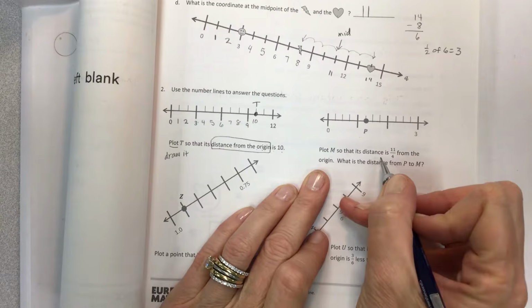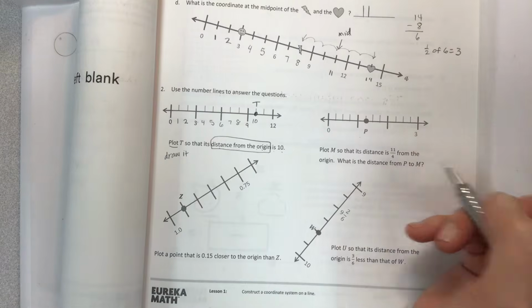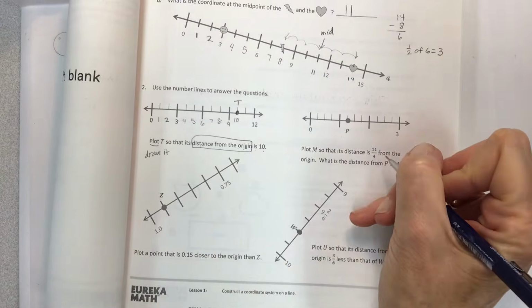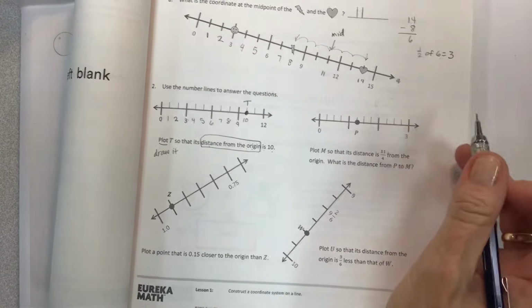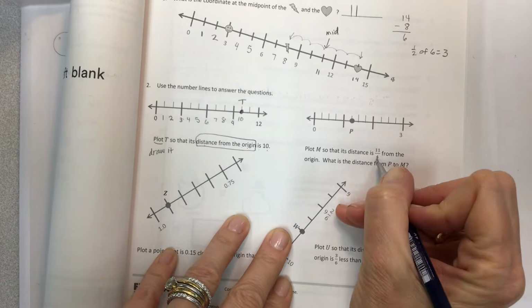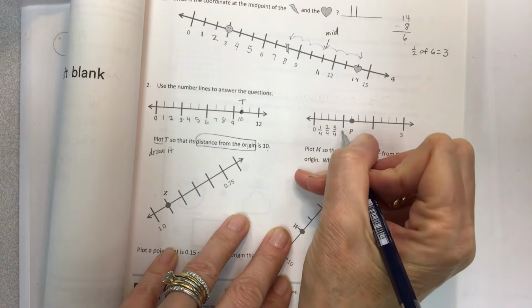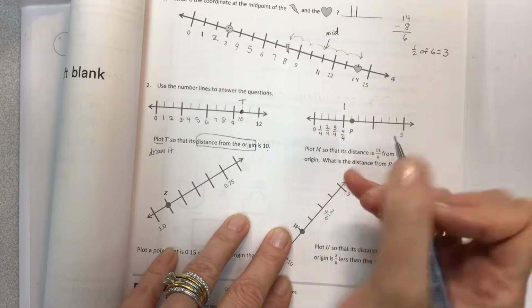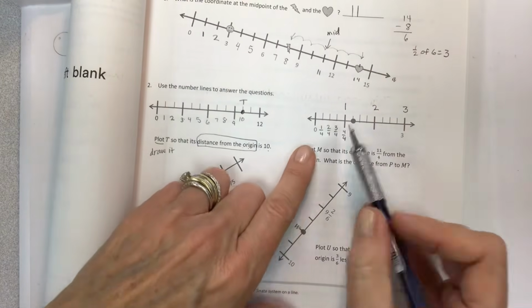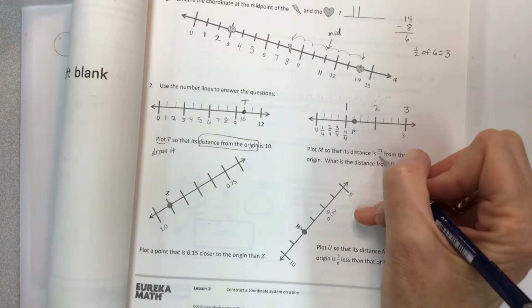Plot M so that its distance is 11/4 from the origin. Now here they're checking your fraction knowledge. So 11/4 is what? It's an improper fraction. And so you need to straighten it out because you might not see 11/4 labeled on here. If you're counting by fourths, this is 1/4, 2/4, 3/4, 4/4. 4/4 is 1, which makes sense because this would be 2 and this is 3. So if you're counting by fourths and we need the 11th fourth, straighten that out into a proper fraction.